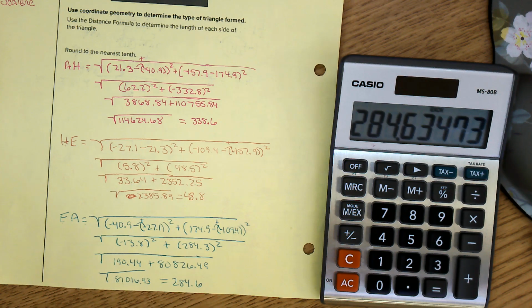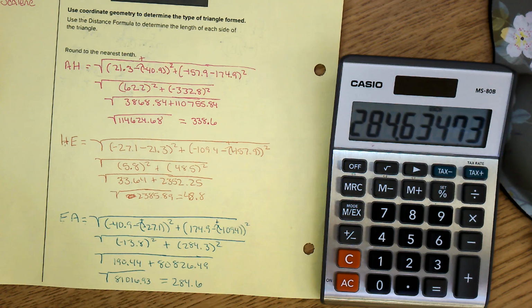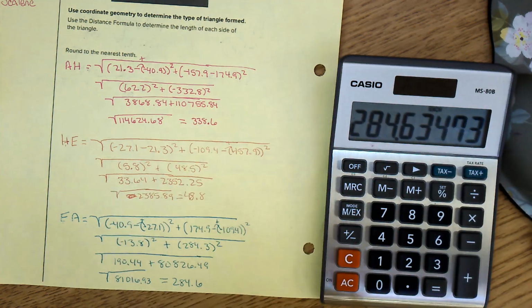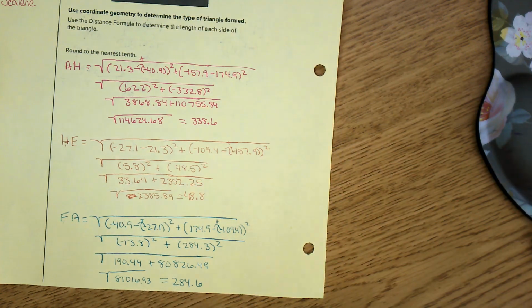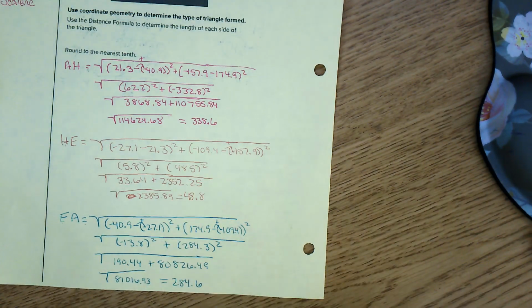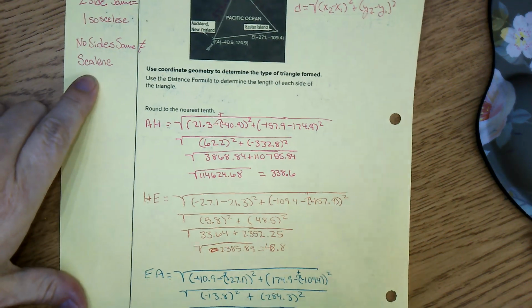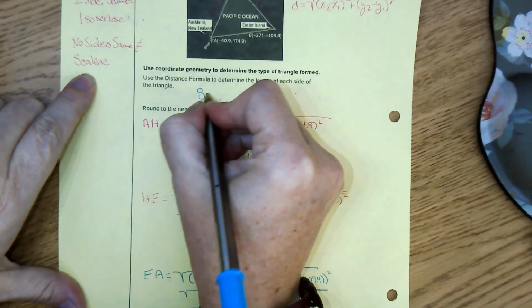I don't have time to figure out where it's wrong. But the main point is that we were supposed to classify this, and we were supposed to use the distance formula. And these are all different. Even if one of them is wrong, they are still all different. And because they're all different and no sides are equal, this is a scalene triangle.